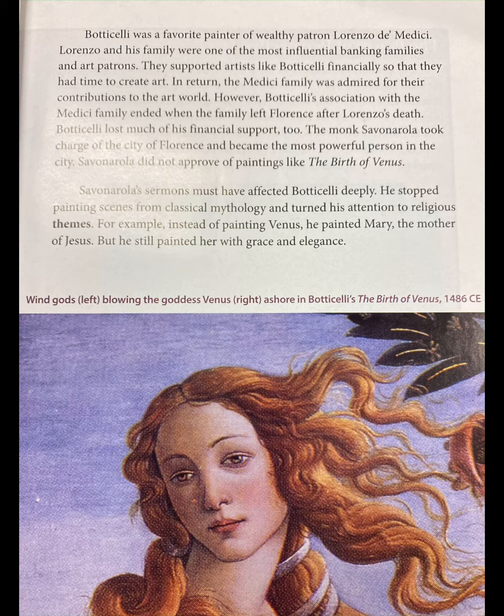However, Botticelli's association with the Medici family ended when the family left Florence after Lorenzo's death. Botticelli lost much of his financial support too. The monk Savonarola took charge in the city of Florence and became the most powerful person in the city. Savonarola did not approve of paintings like The Birth of Venus.